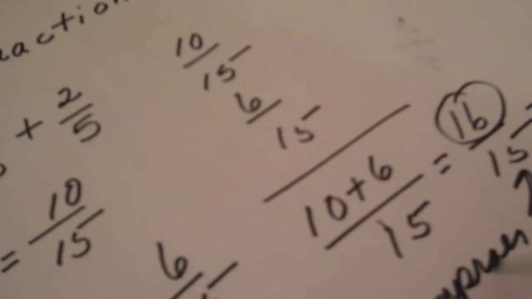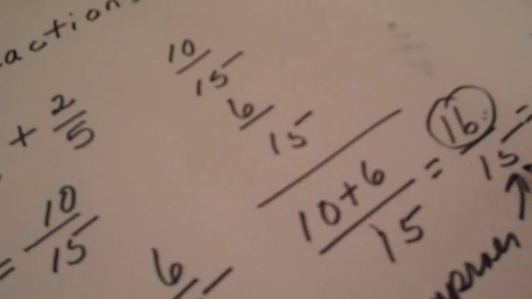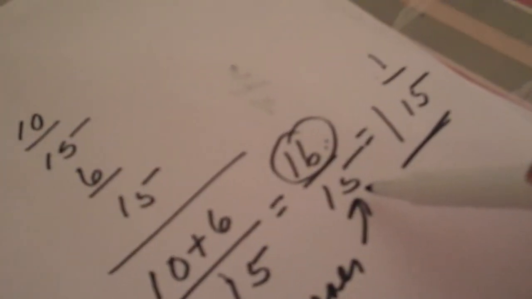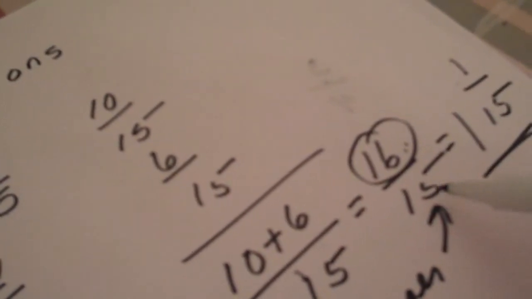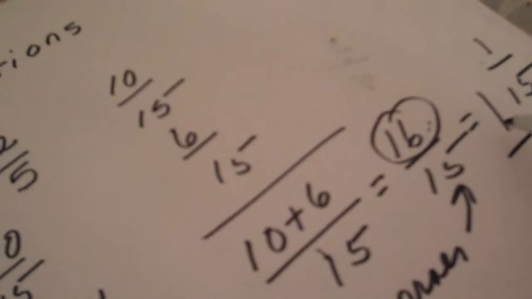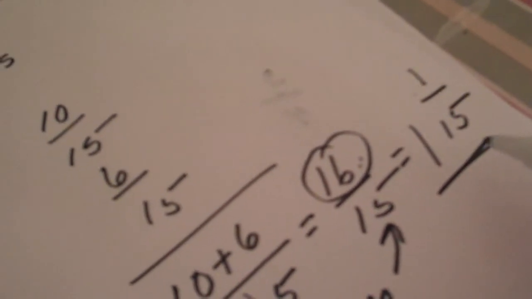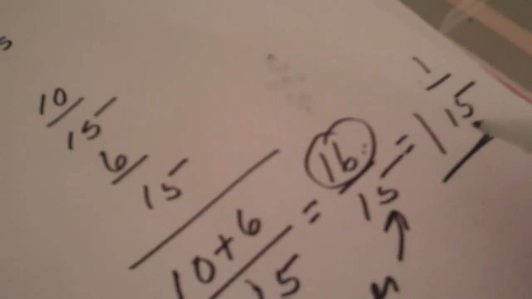This is an improper fraction because the numerator, the top number, is larger than the bottom. And to simplify that, we divide the denominator into the numerator. So 15 goes into 16 one time. And we have 1 left over. So we put that 1 over 15. Now we have a mixed fraction, 1 and 1/15. And that's our answer.